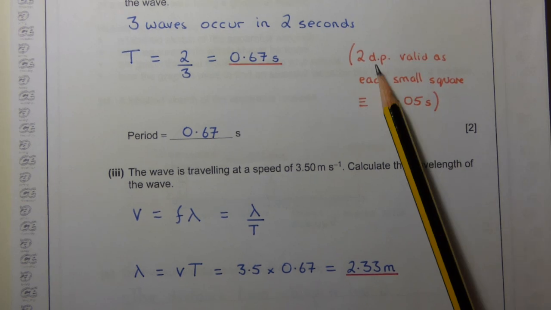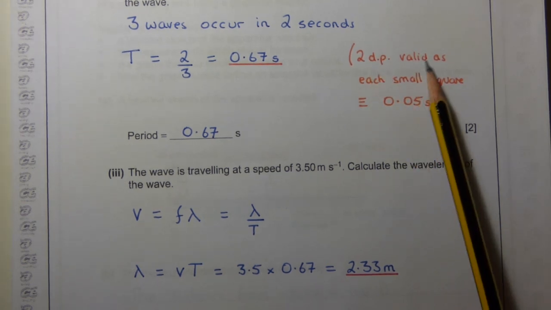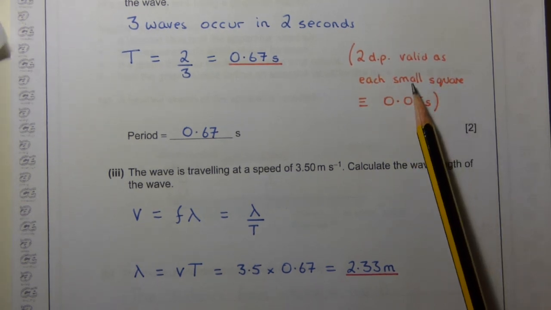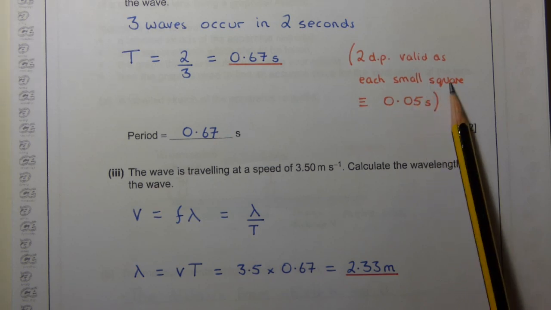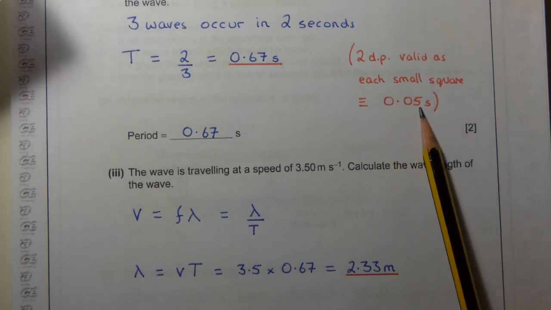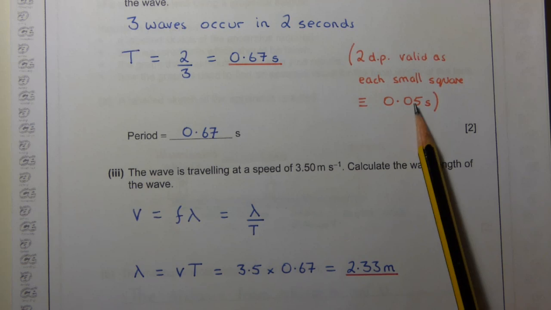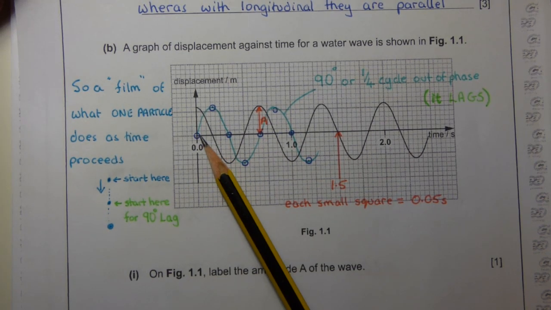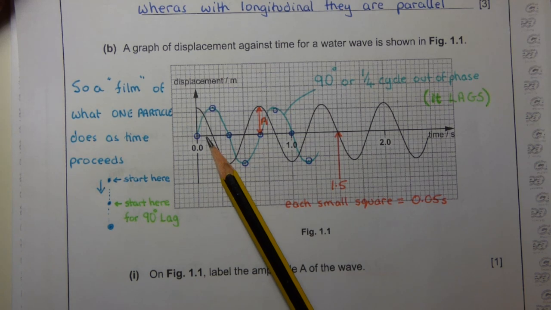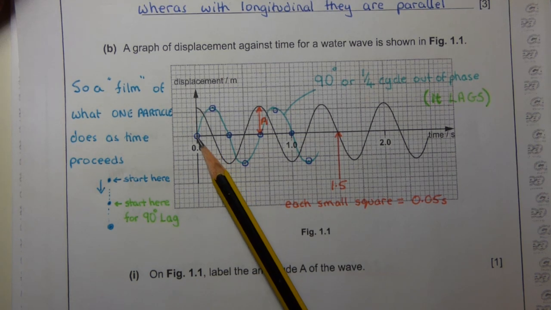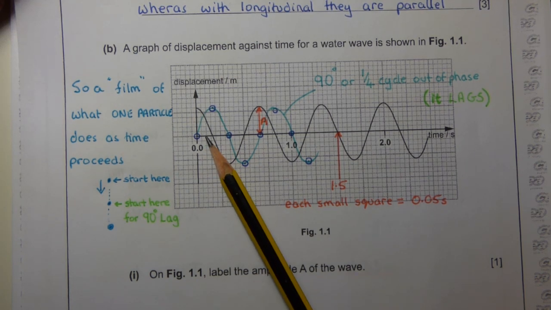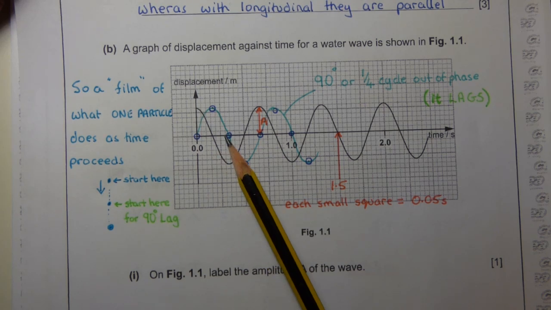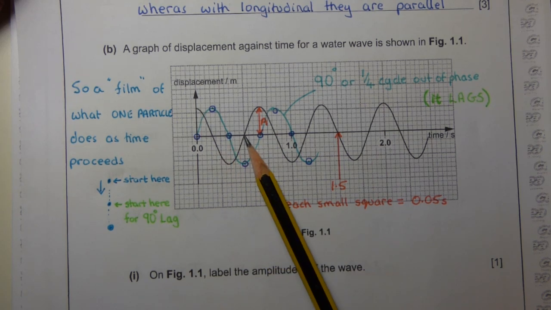I think 2 decimal places is completely valid, because if you look at the value in time of each small square, it's 0.05 seconds, and clearly that goes to a second decimal place. So it's 0, 0.05, 0.1, and so on. So two small squares are worth 0.1, 0.1, 0.2, 0.3, 0.4, 0.5, and so on.